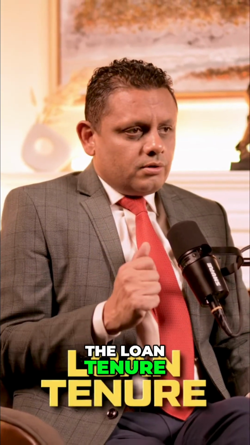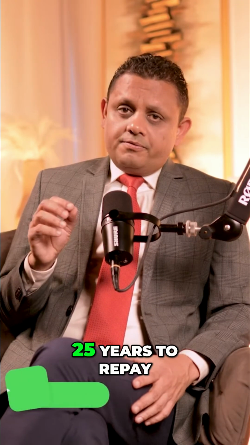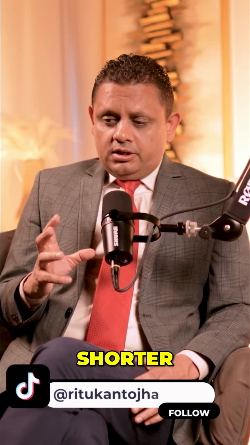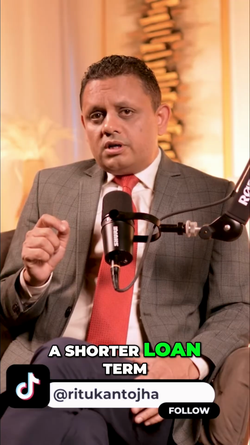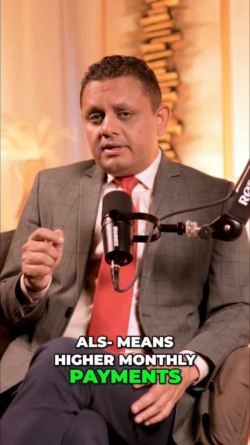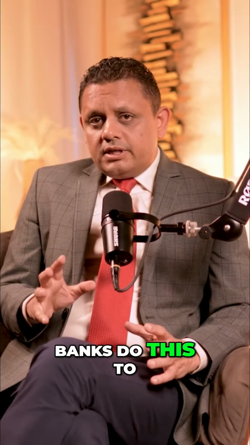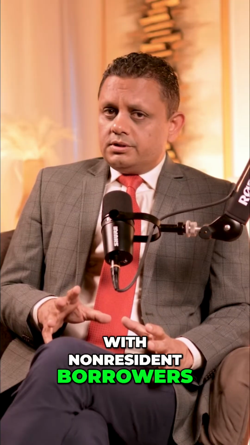Now, let us come to the loan tenure. While residents might get up to 25 years to repay their mortgage, non-residents are often offered shorter durations, from 15 to 20 years. A shorter loan term also means higher monthly payments, but it also means that you pay off the loan faster, which is good. Banks do this to reduce their long-term risk with non-resident borrowers.